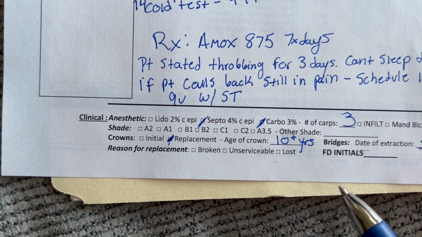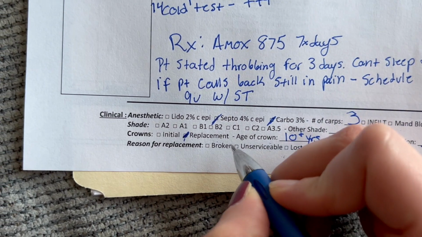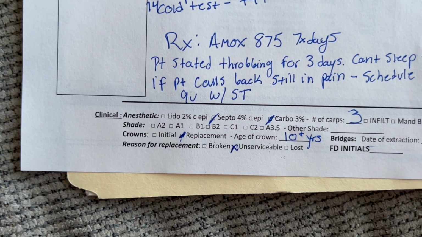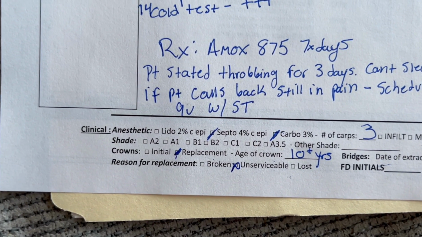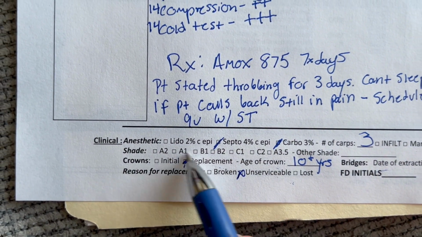Now, is the crown broken? Is it unserviceable? Like, is there recurrent decay under it? Or did they lose their crown? We've seen it all, so it happens.